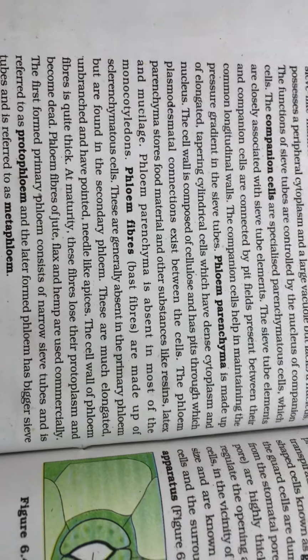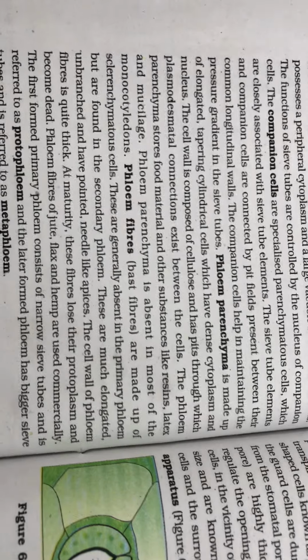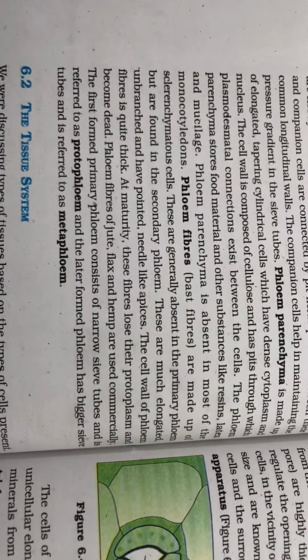Phloem parenchyma is absent in most of the monocot plants.